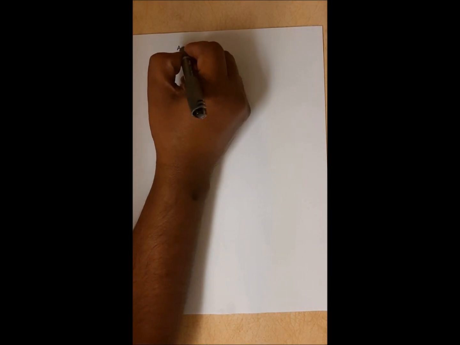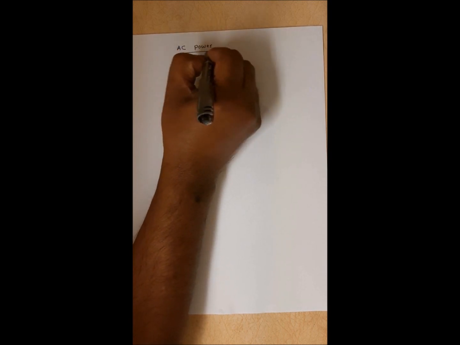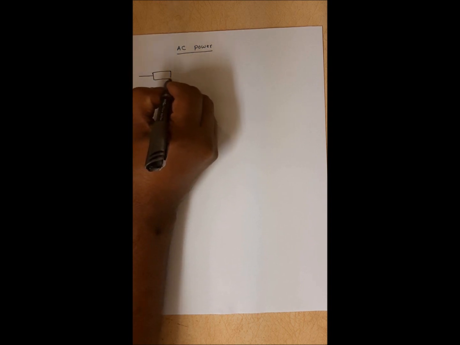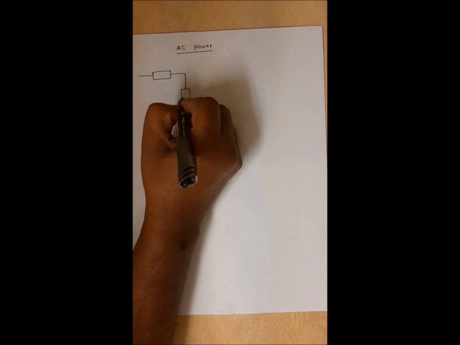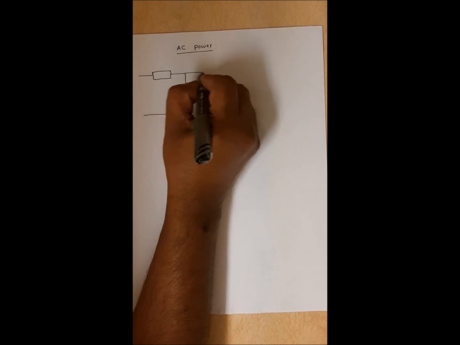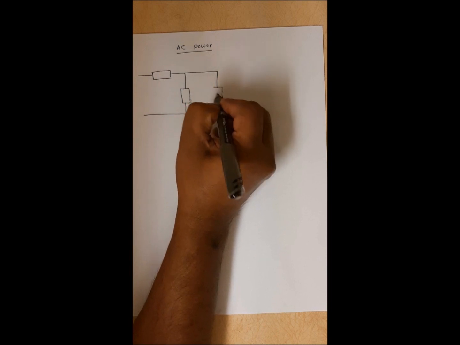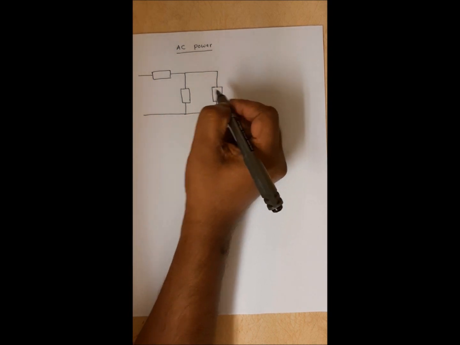You'll get one question from AC power analysis. In this, you need to practice some questions of this type. Let's say we have a circuit having 3 loads.